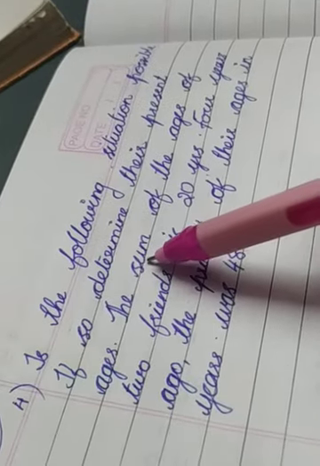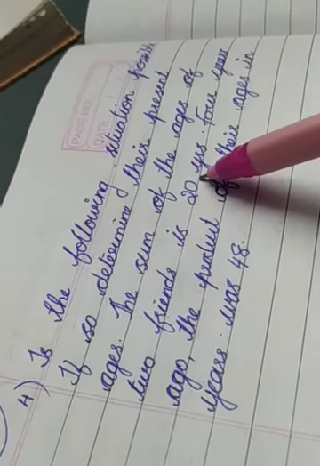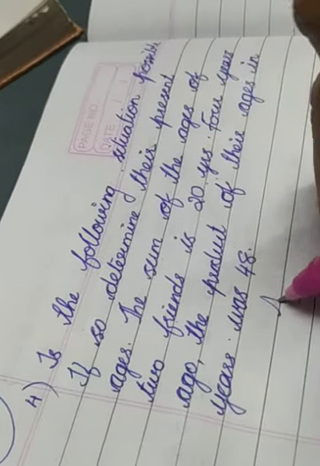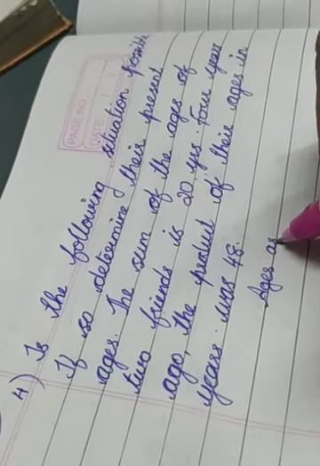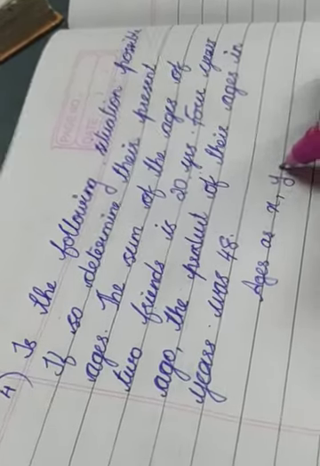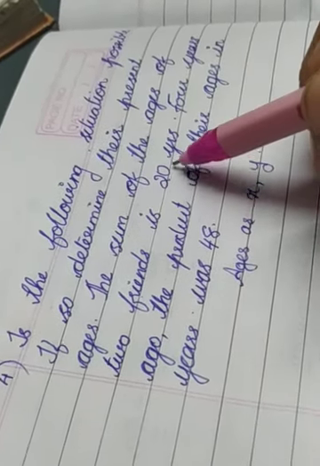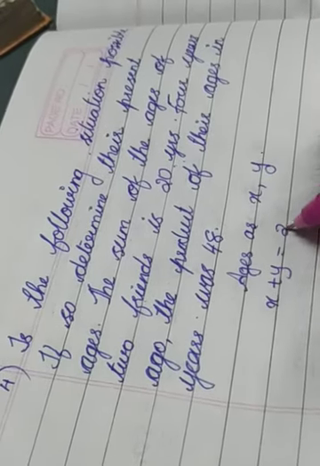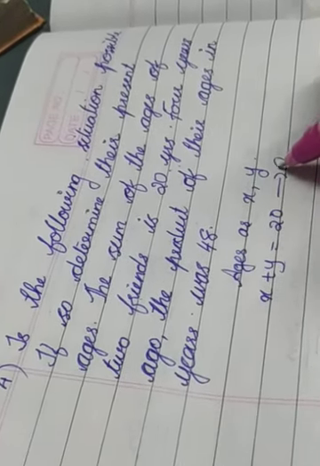So what is given? The sum of the ages of two friends is 20 years. We are going to take the ages as x and y years. The sum of the ages is given as 20 years. So what can we write? x plus y is equal to 20. Let that be equation number 1.